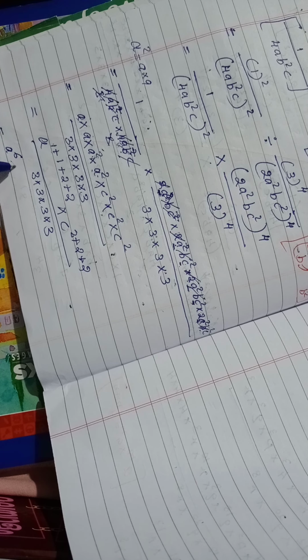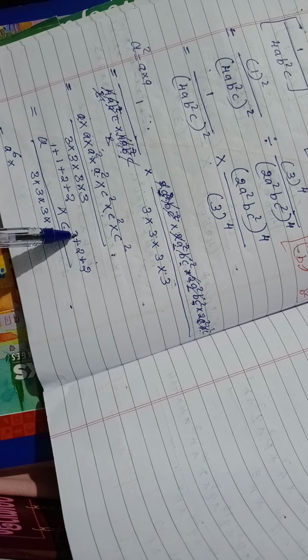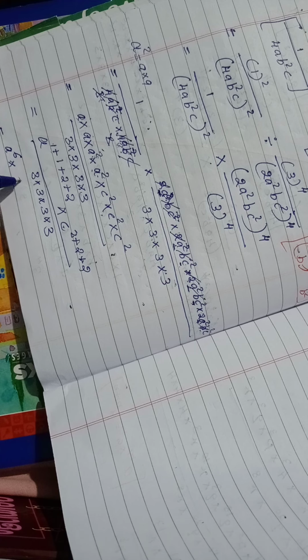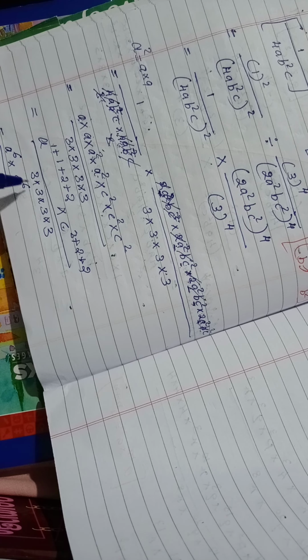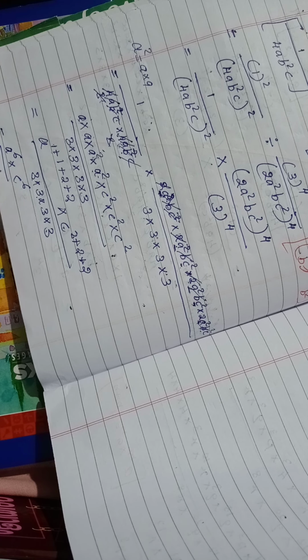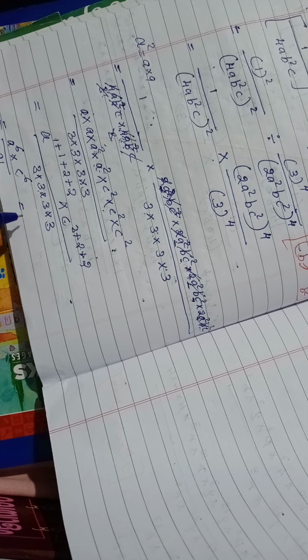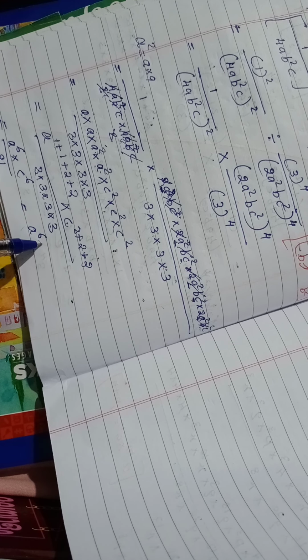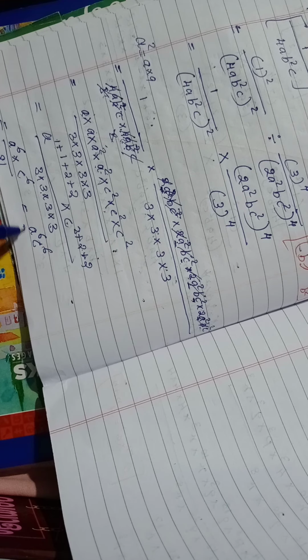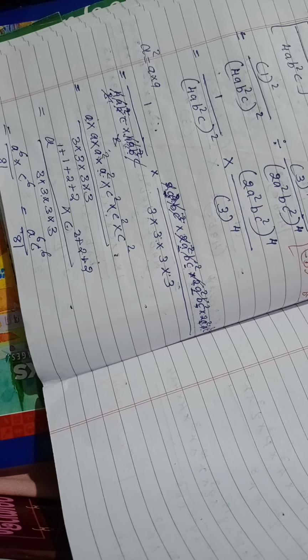A raised to 6 into c raised to 2 plus 2 is 4, 4 plus 2 is 6. C raised to 6, all by 3 into 3 is 9, into 3 is 27. 27 into 3 is 81, that is the answer. Now without the into sign, we will write a raised to 6 c raised to 6 by 81 is the answer.